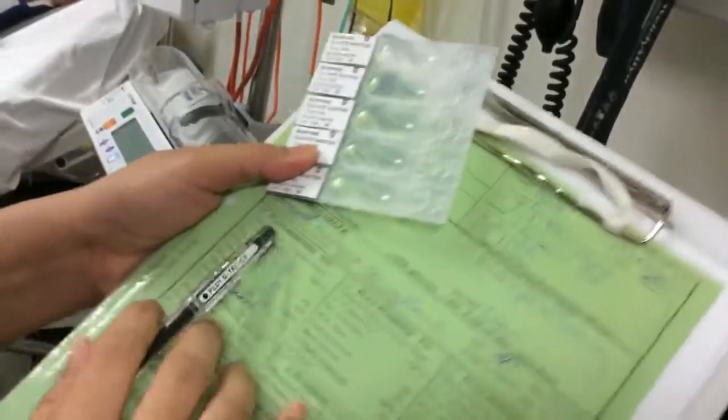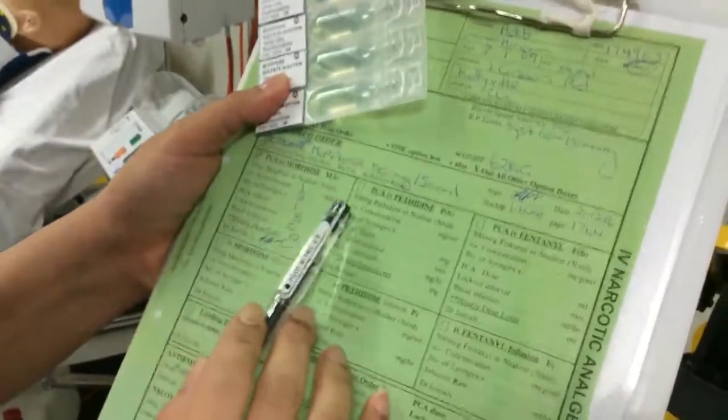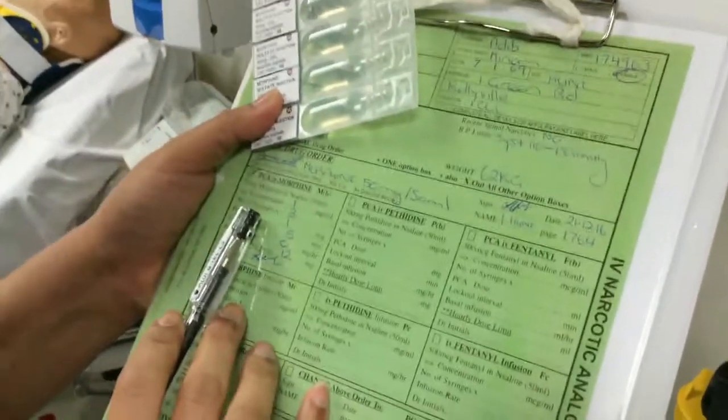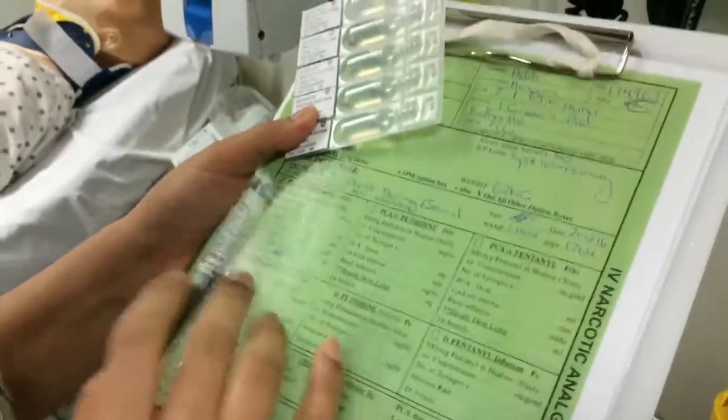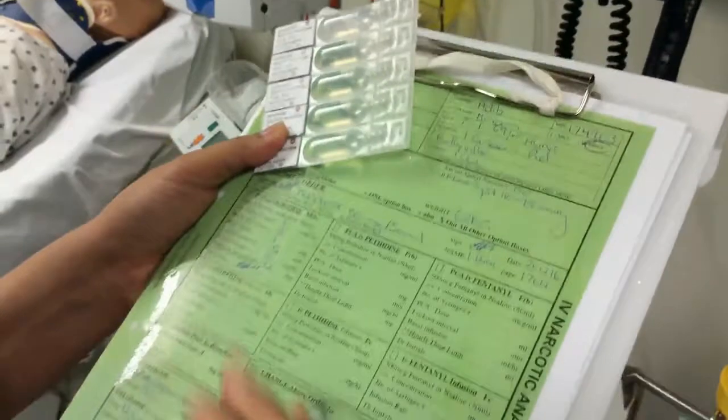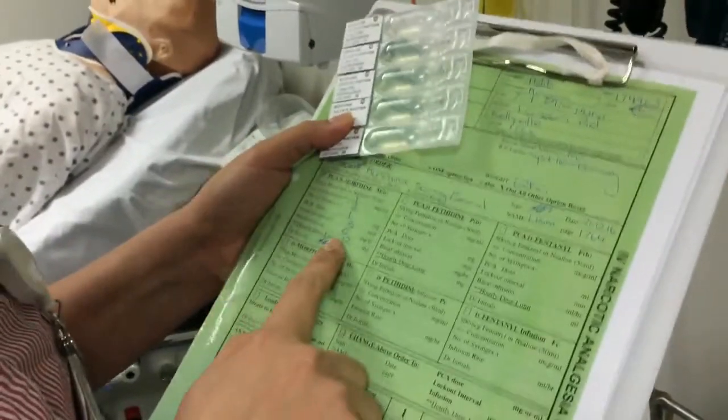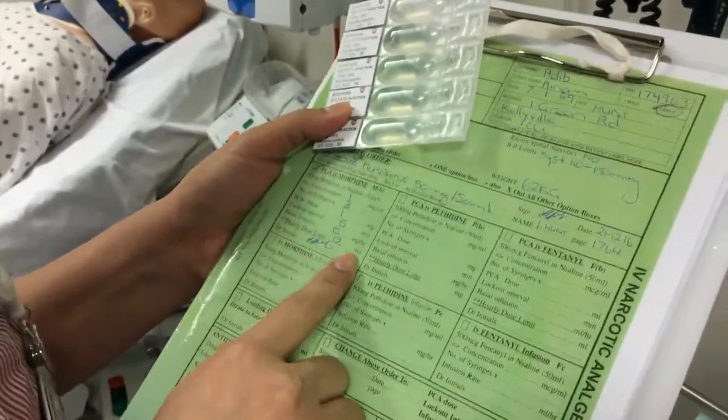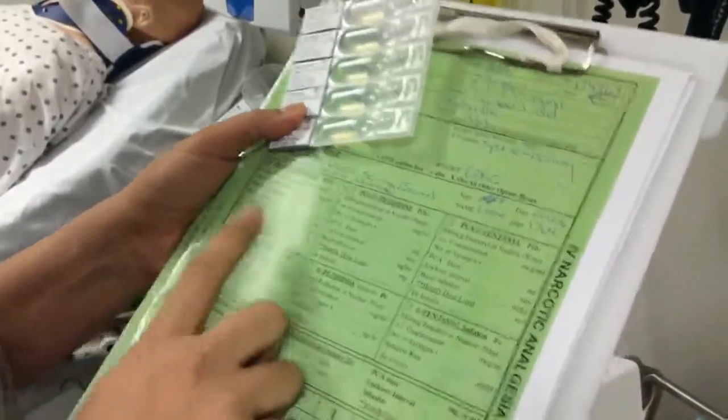And the concentration is 1 milligram. Number of PCA syringes is 3. PCA dose is 1. Lockout interval is 5 minutes. Basal infusion is 0 milligram. Hourly dose limit is 12 milligram, and it's signed and written by the doctor.